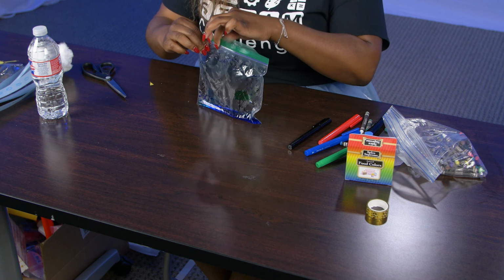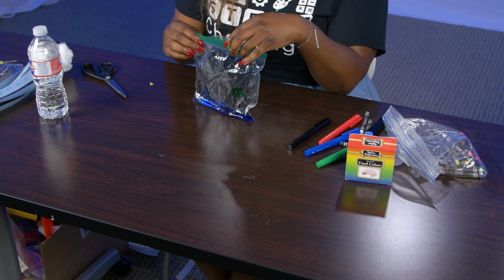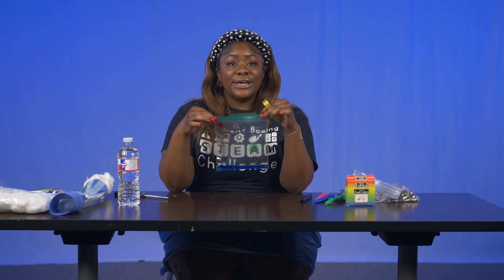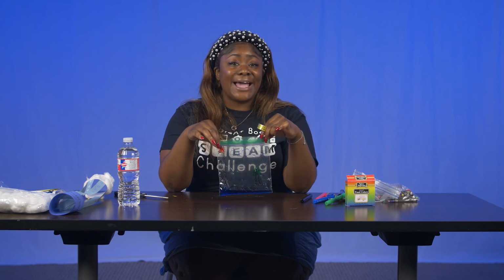You're going to get your tape and place it on top of your Ziploc bag. You are going to take your Ziploc bag and place it on your window where the sun shines. You're going to check your bag every hour and draw pictures or write sentences about what you see happening to the water in your bag. This will be a visual representation of the water cycle.